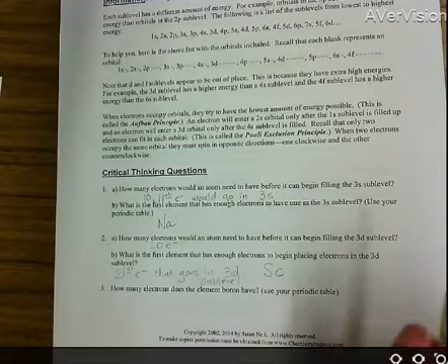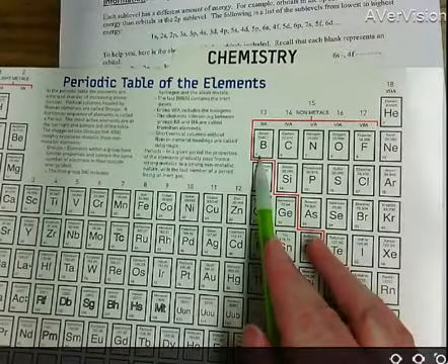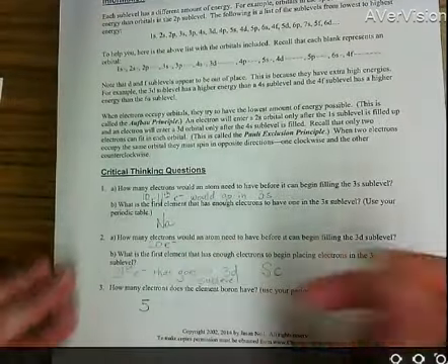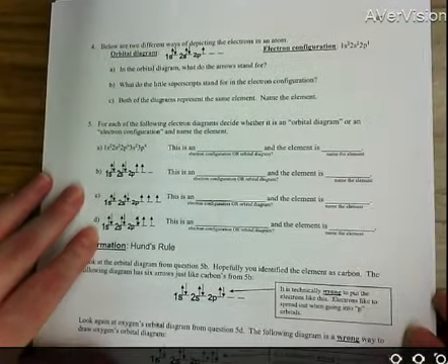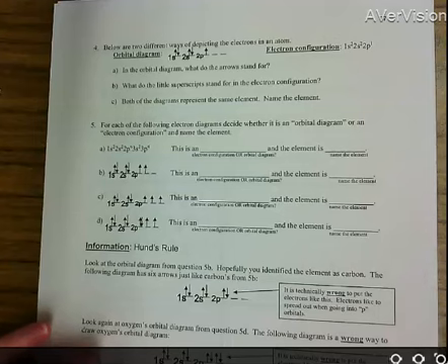How many electrons does the element boron have? So here's boron. It has an atomic number of 5. So number 4 says, okay, below are 2 different ways of depicting the electrons in an atom.